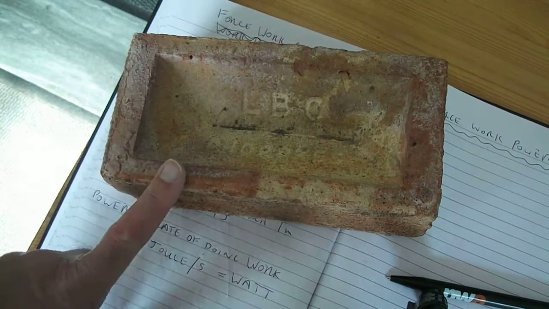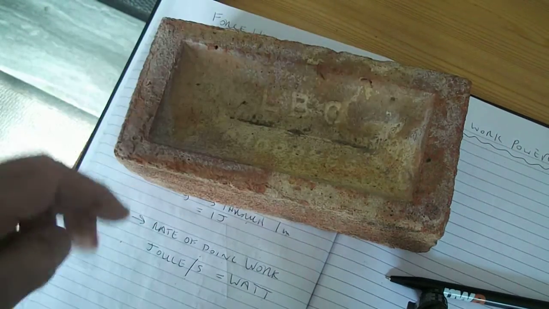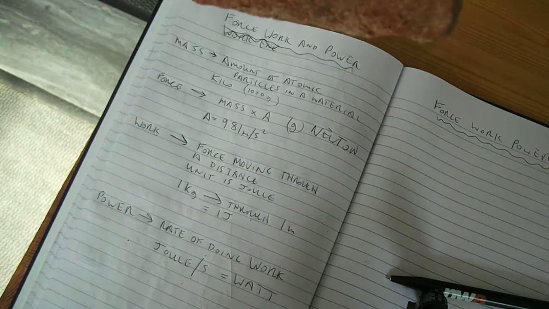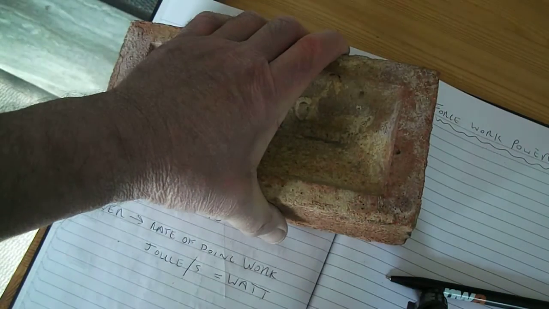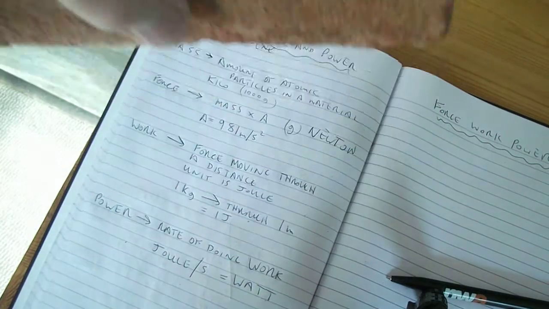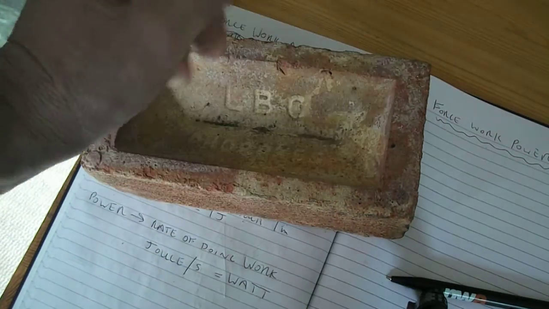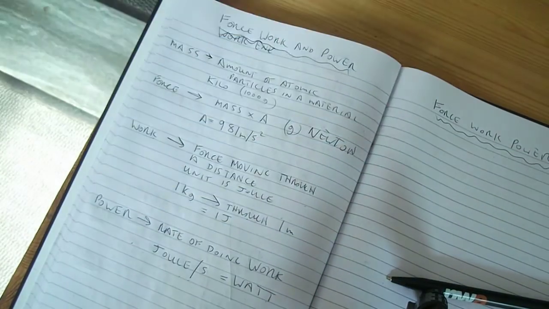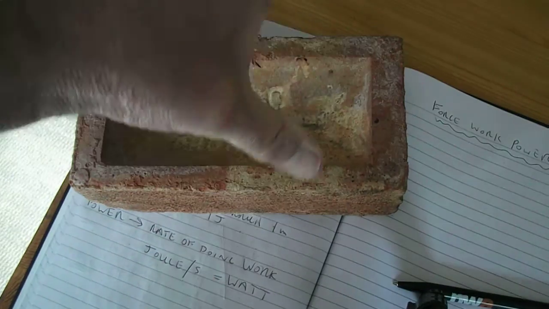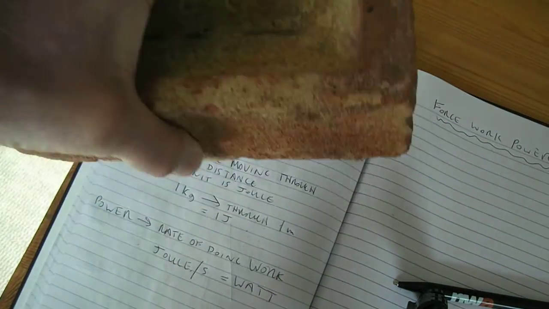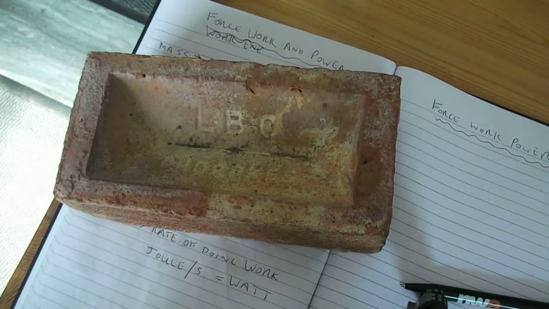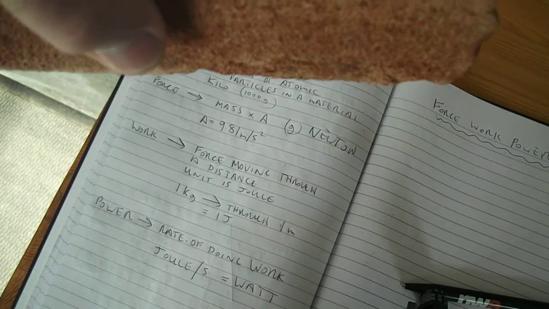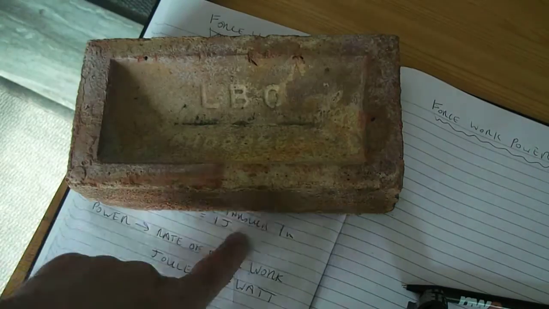But what's happening here is your muscles are doing some work in order to lift that up a certain distance and then put it back down again. So your muscles use exactly the same amount of energy to put it back down again as to lift it up. If I drop this brick onto the table, I don't want to damage the table, but if I drop the brick, all the energy that I'd stored up in that lift will be converted into heat.